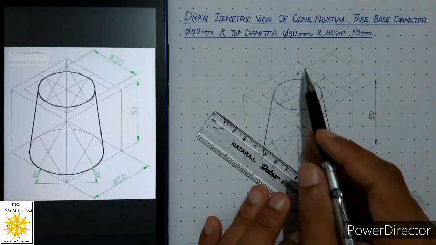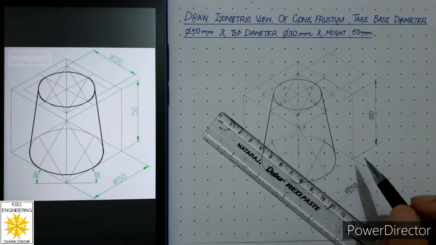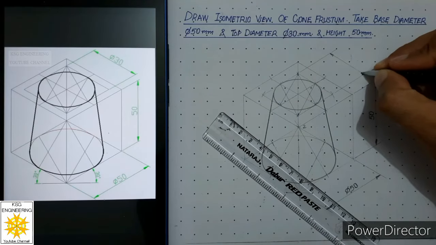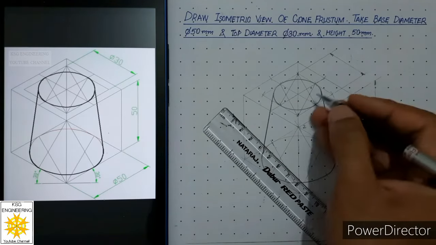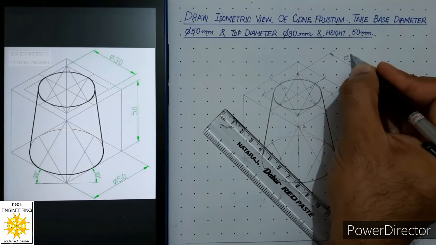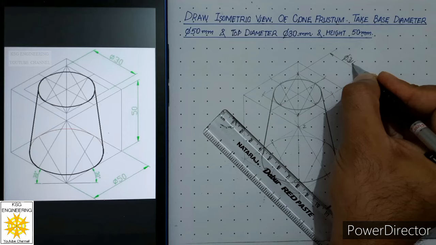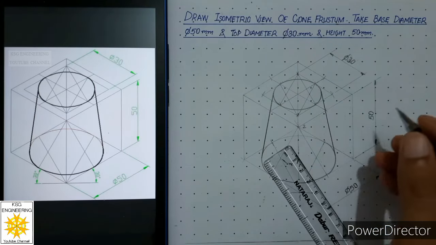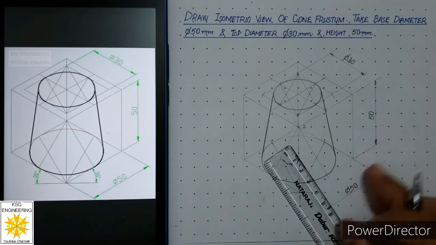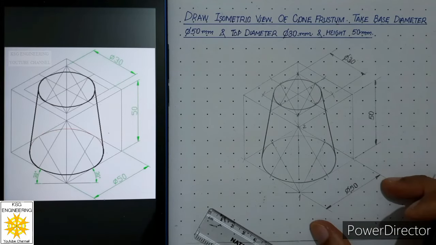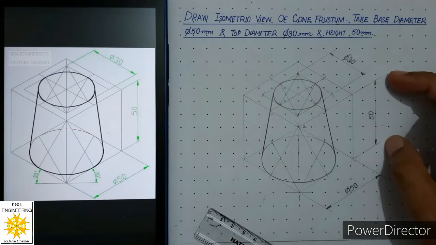This must be parallel to this isometric line. Add closed filled arrowheads on both sides of the dimension line, and we'll write this diameter as phi 30 in Gothic style. So we have placed its base diameter, top diameter and height.